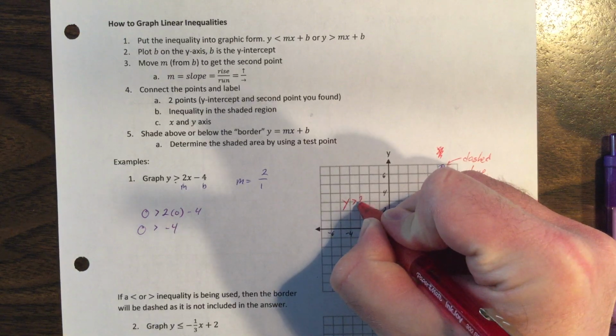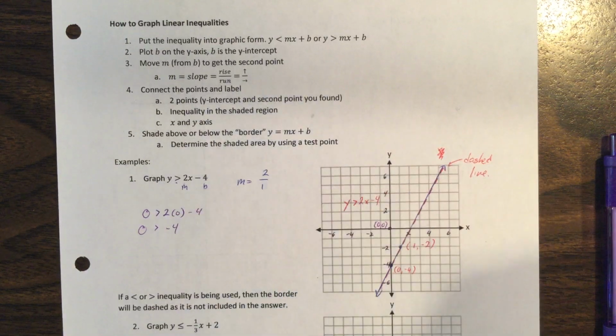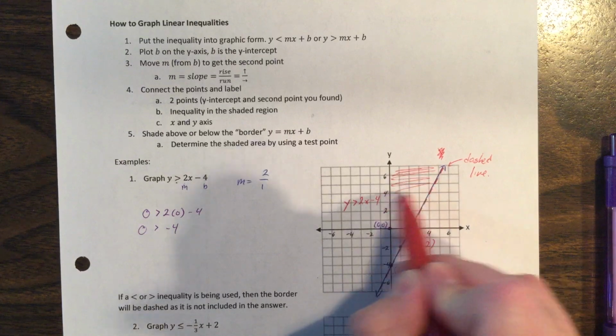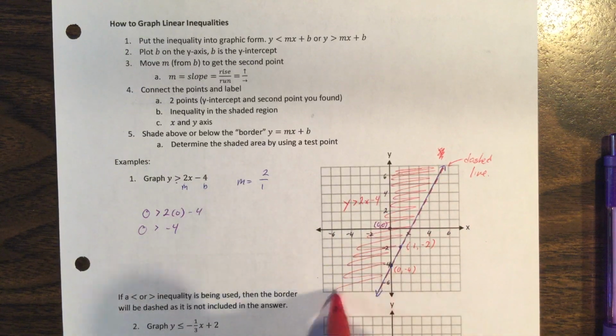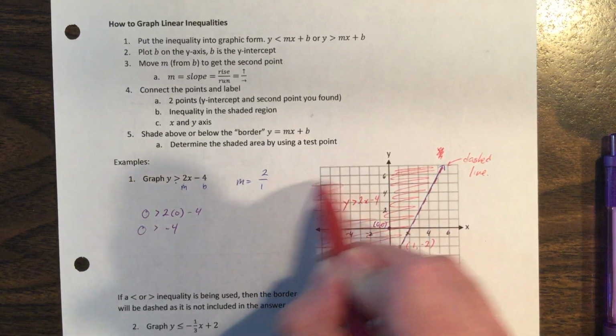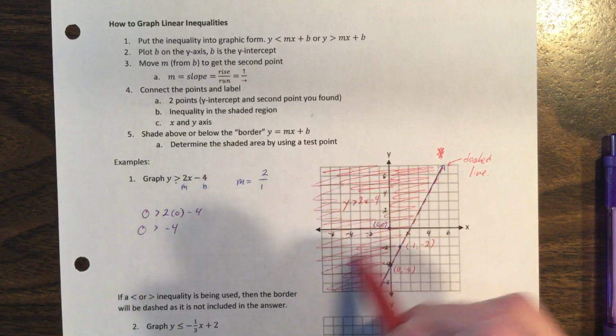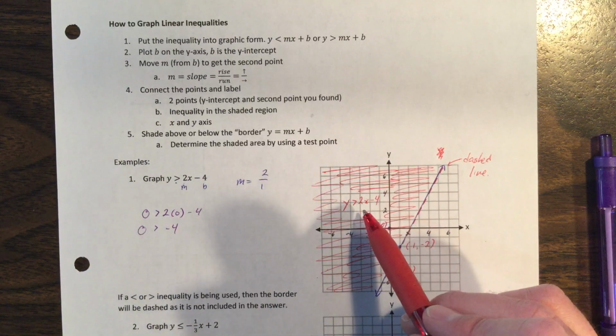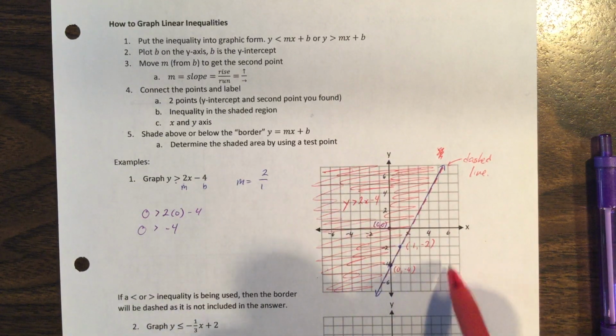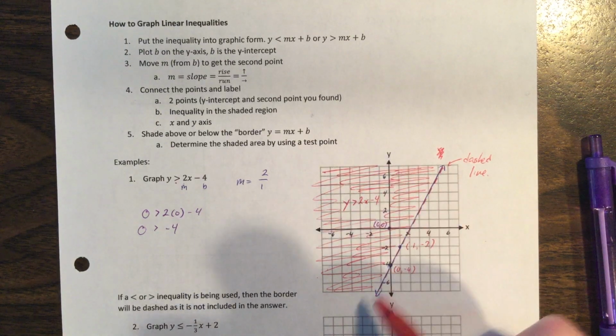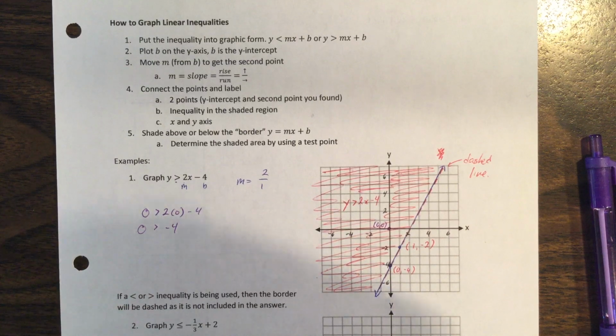And so I'm going to put my inequality in there, and then I'm going to shade this region right here, meaning that every point in this region works with this inequality, and no point in this region works with the inequality. Now we also know that because this line is dashed, those points on the line do not work with the inequality either.